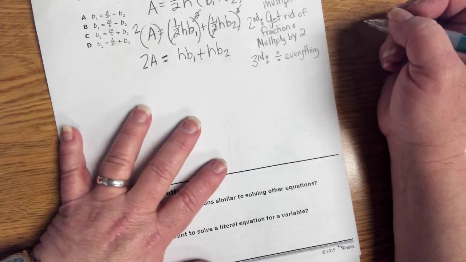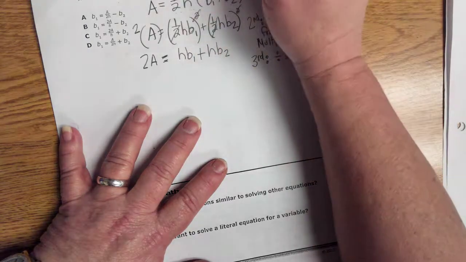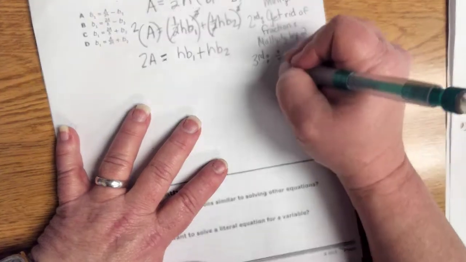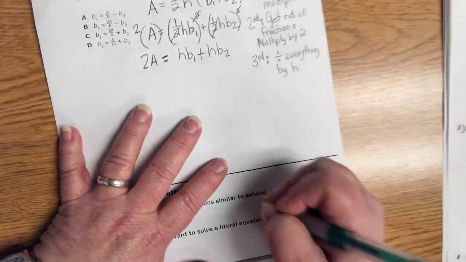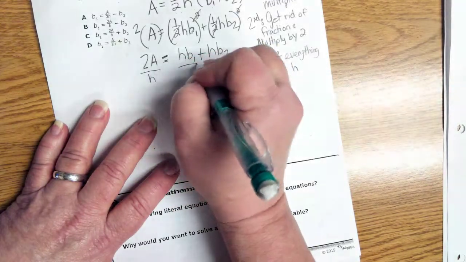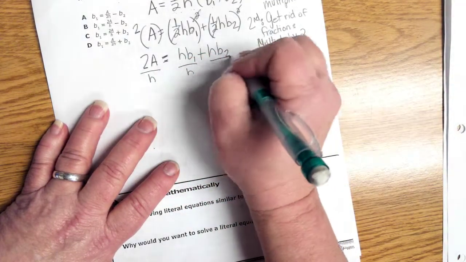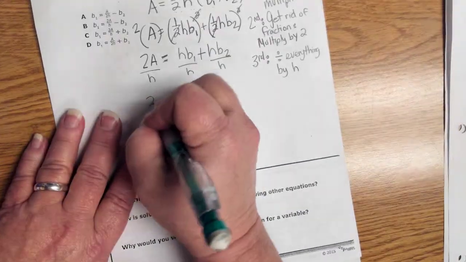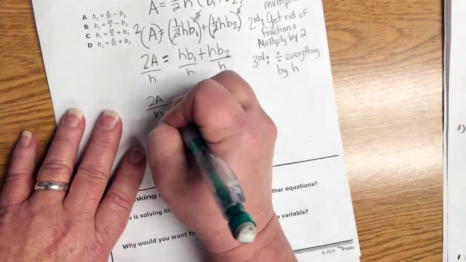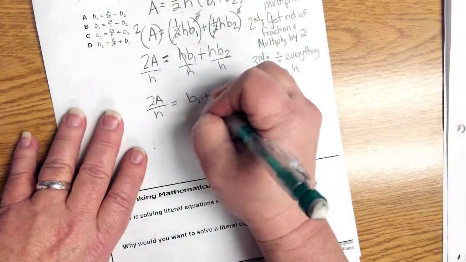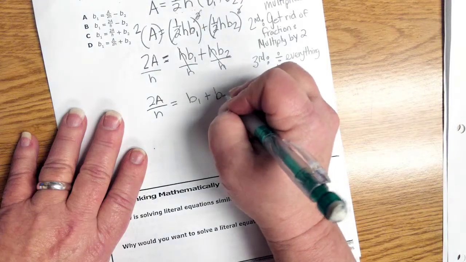My whole goal is to get B1 all by itself on one side. By H. So, if I divide this by H, this by H, this by H, now that leaves me A over H is equal to B1 plus B2, because these cancel.